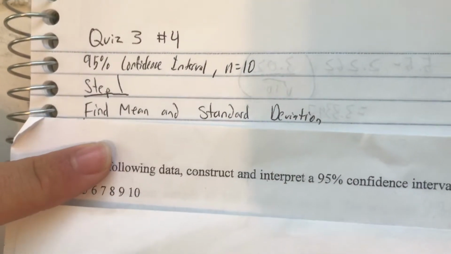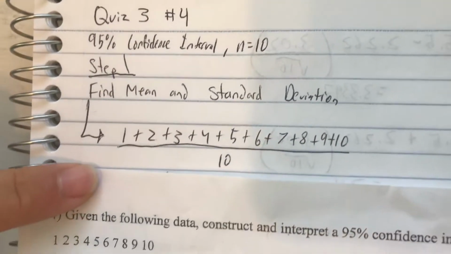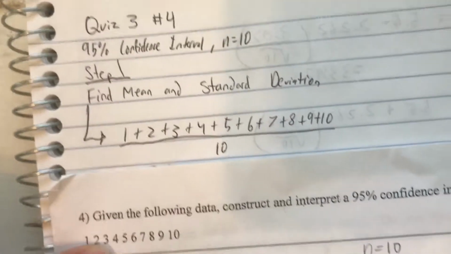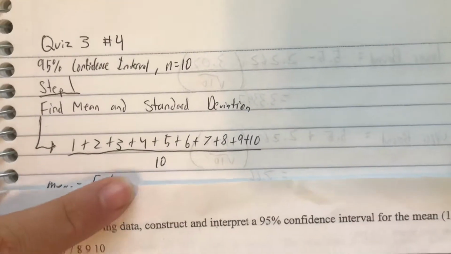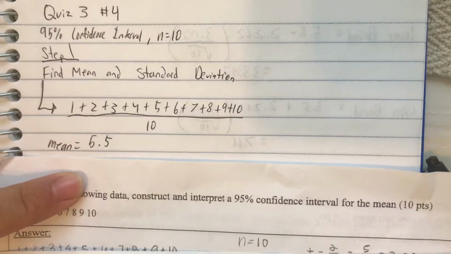So step 1 is just finding the mean and standard deviation. So the first thing you do, we're going to add the data set that we have, numbers 1 through 10, and divide it by 10 to find the mean. And we work this out, that comes to 5.5.